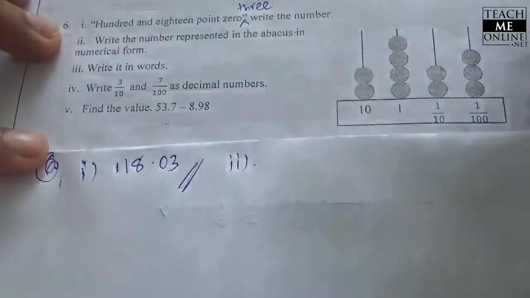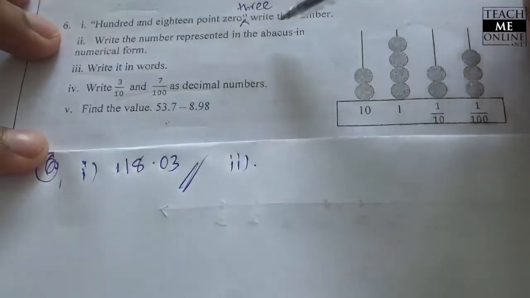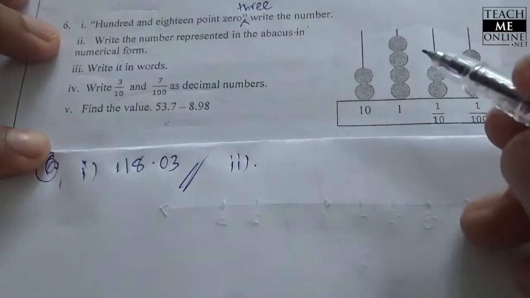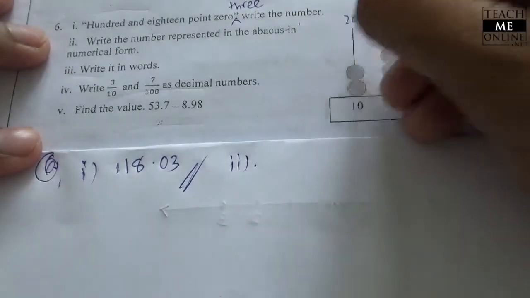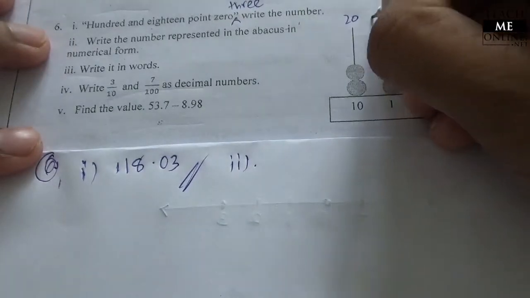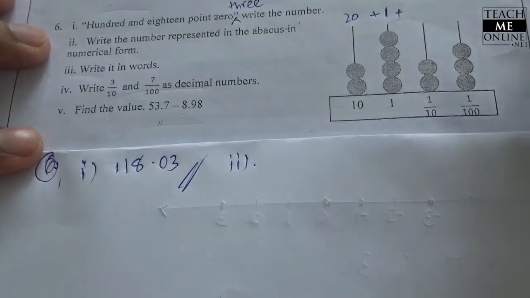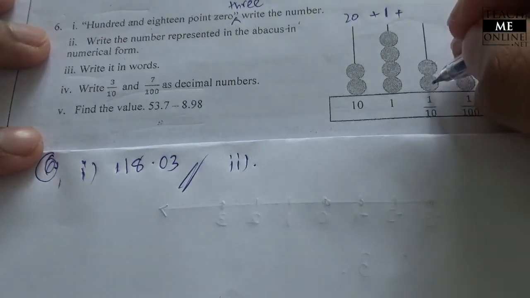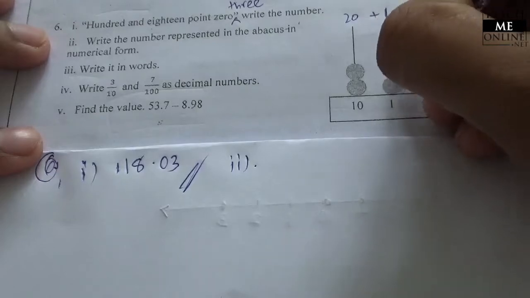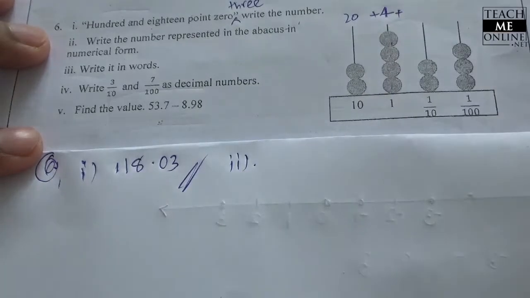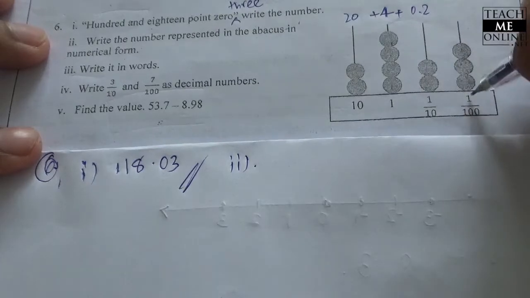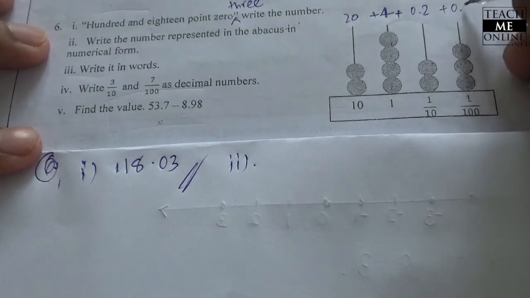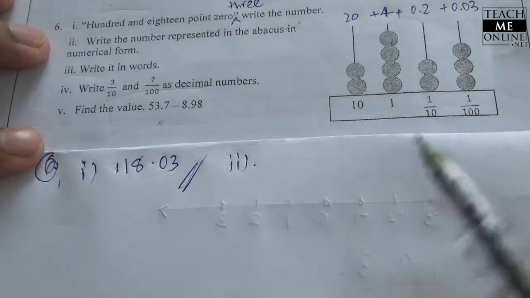Part 2. Write the number represented in the abacus in numerical form. So let's see. Tens place, there are 2 of those. So this is 20. Sorry, ones place, there are 4. 1, 2, 3, 4. So 4 here. 1/10, there are 2. So that's 0.2. And 100, there are 3. That's 0.03.